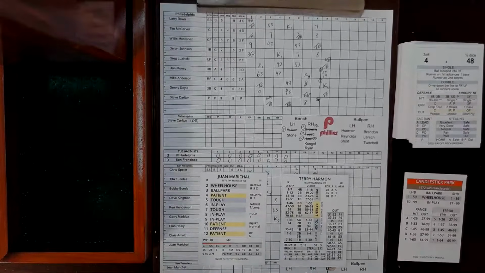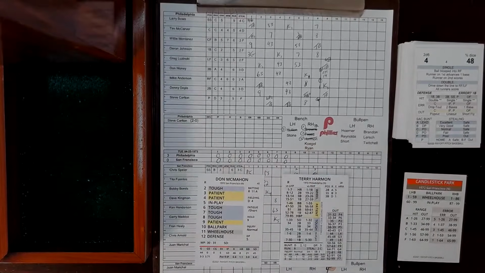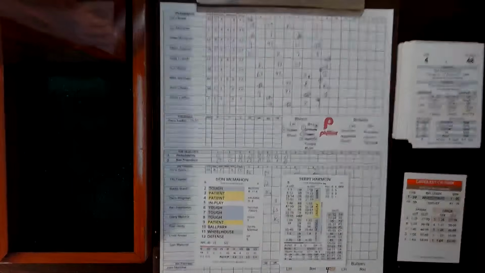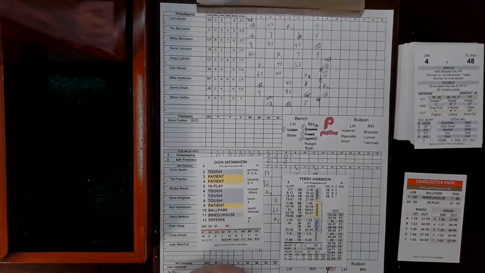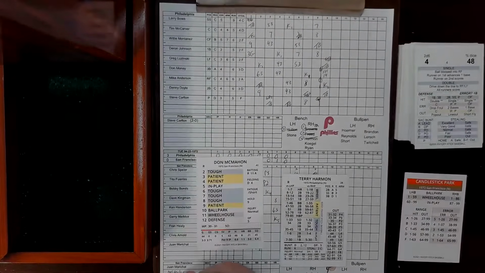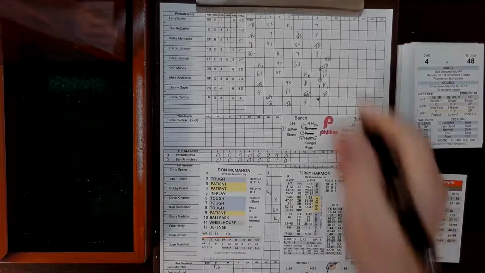Tough call. Because he's right on the verge. Actually, they're going to pull him and bring in Don McMahon. They're going to pull Marichal with 2 outs in the 9th. Marichal goes 8 2/3, and they're going to bring in Don McMahon. Get that fresh arm in there against Terry Harmon.